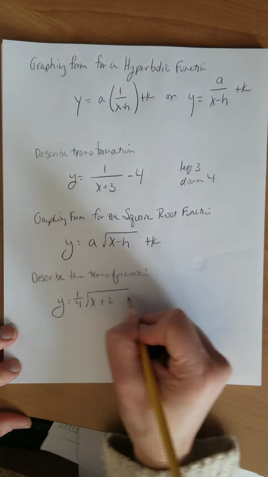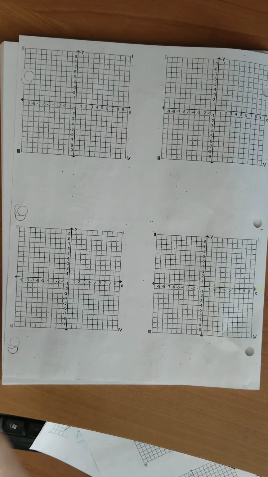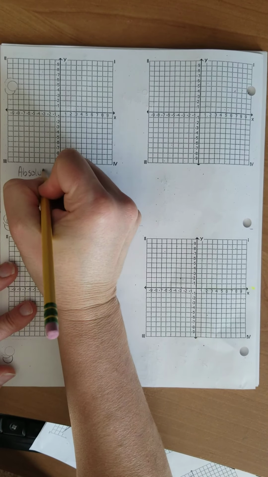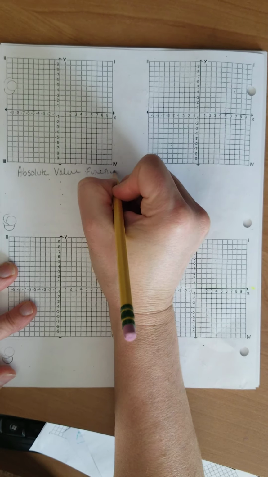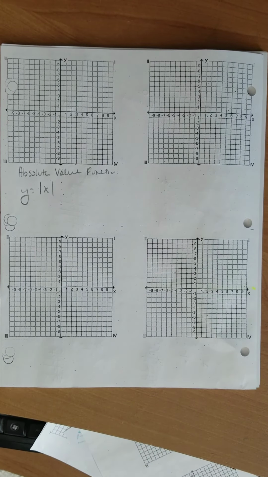Just because I don't like to waste a ton of paper, I'm going to flip this over. Next one. Oh, this is my favorite one, you guys, the absolute value function. I'm a big fan of the absolute value function. Y equals the absolute value of x. It is just easy peasy. So easy, I love it.